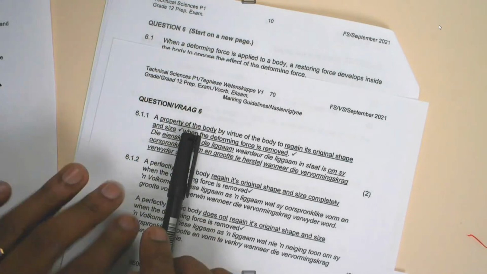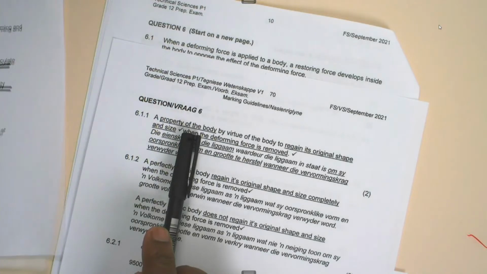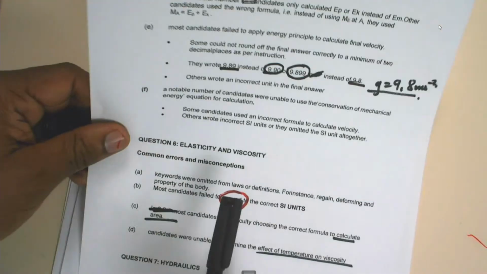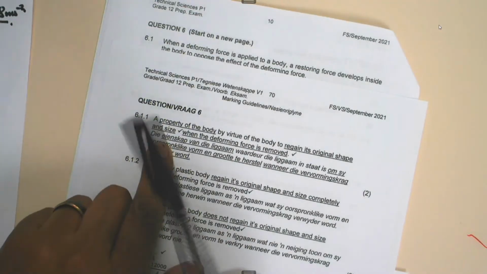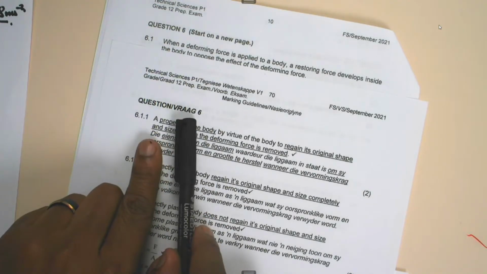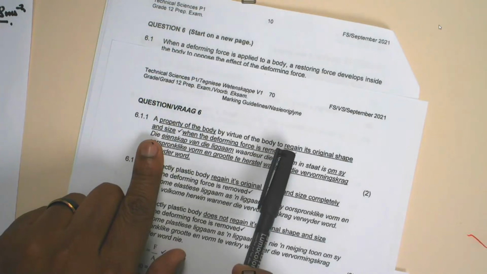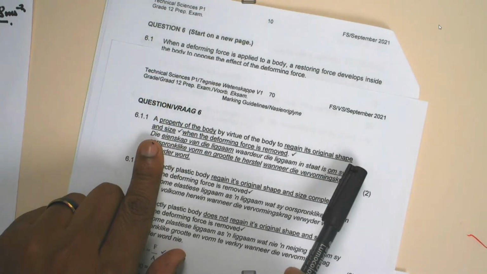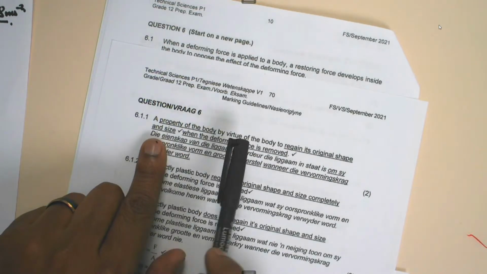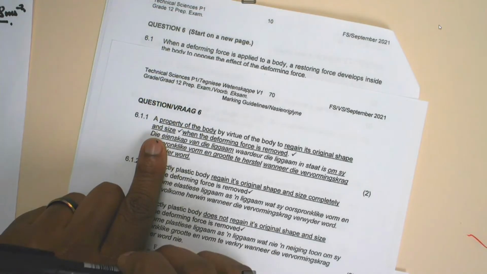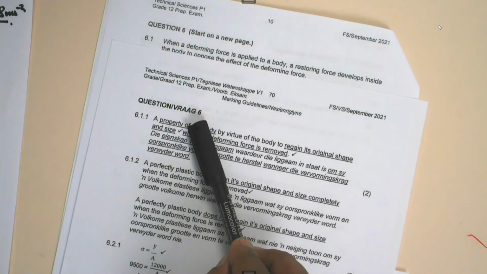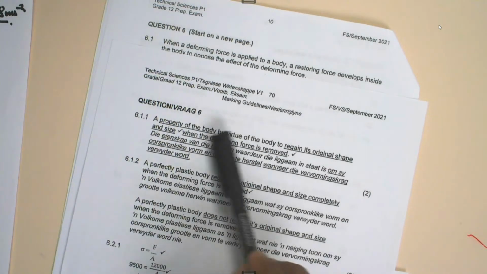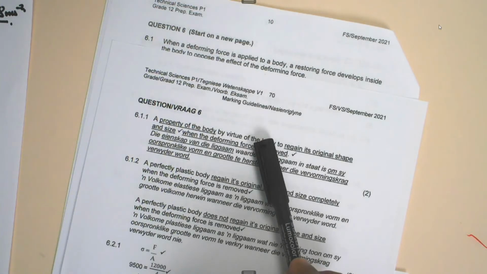So you can easily tell. We said here, the majority of you omitted keywords like regain, deforming, and property of a body. So you can imagine if you give a definition and say by virtue of the body to regain its original shape and size, it does not say anything about elasticity. You see, hence it's important to have all my keywords within the definition itself.